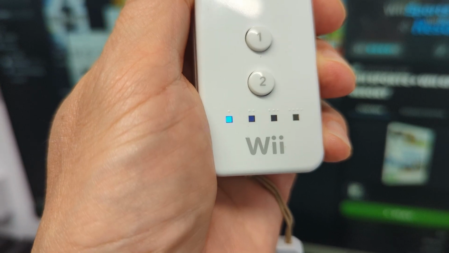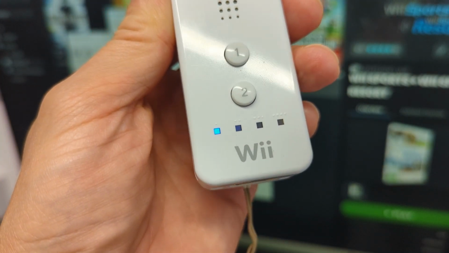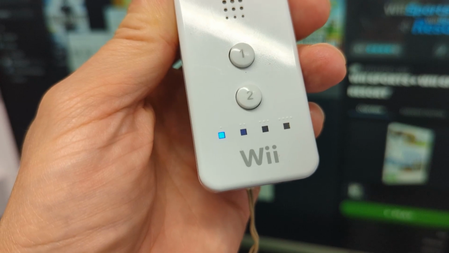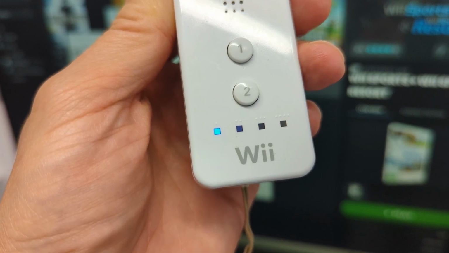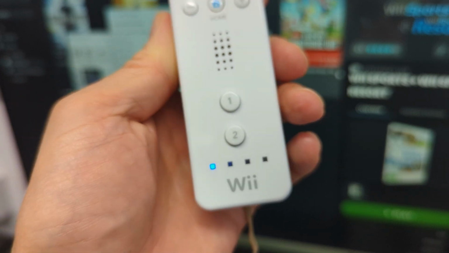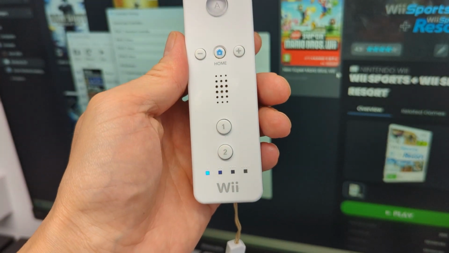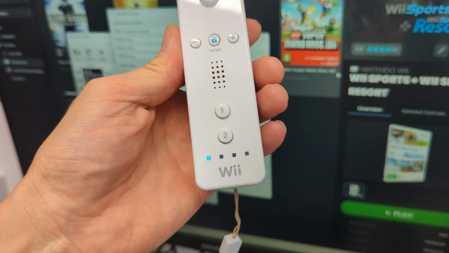So if everything is running correctly, Dolphin should operate your PC's Bluetooth connection and connect to that Wii remote. You'll feel it buzz in your hand, and it will then drop down to probably one blue light on consistently. That means that it has paired with your PC. Now, if this doesn't happen first time, just try it a few more times.